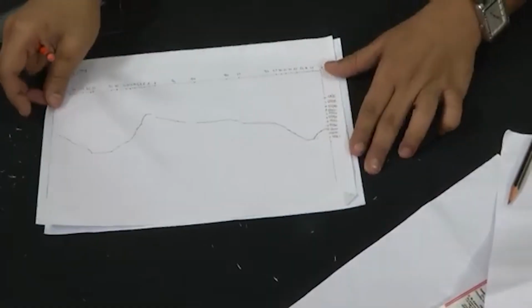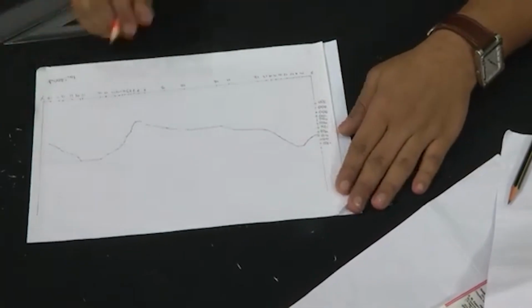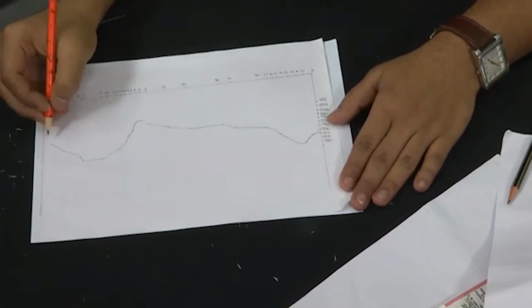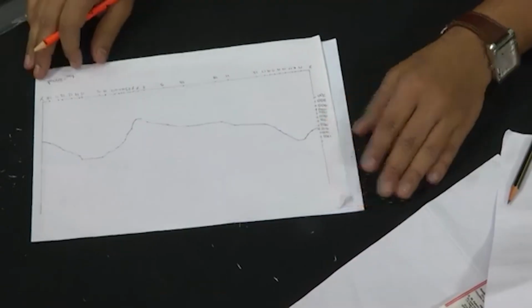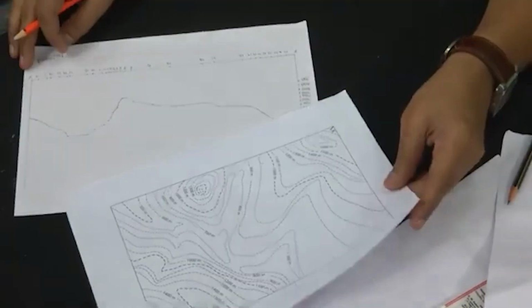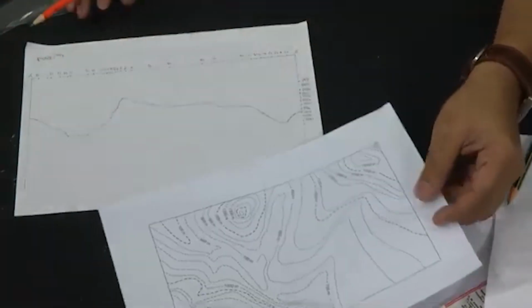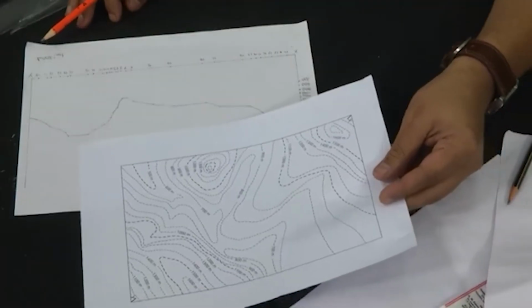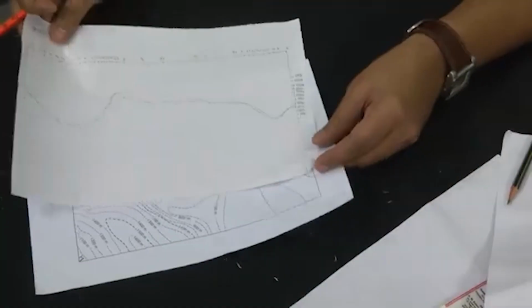Now, when we erase all the lines which have been drawn for our convenience, we come up with the profile section of the contours of the topographic contour map that has been provided. The section is drawn along the line XY as it is seen in the map, and this is how you reconstruct a section from the contour map. So, thank you all.